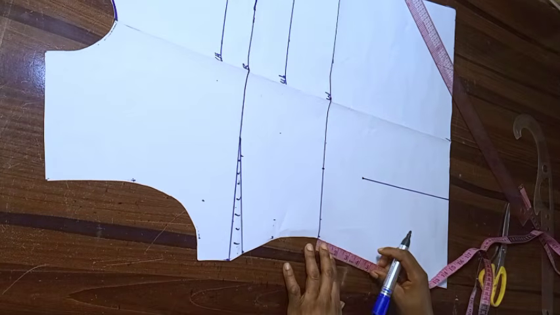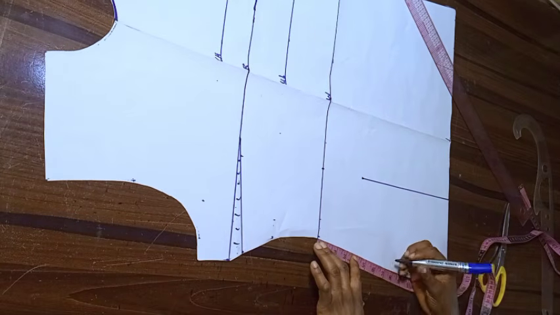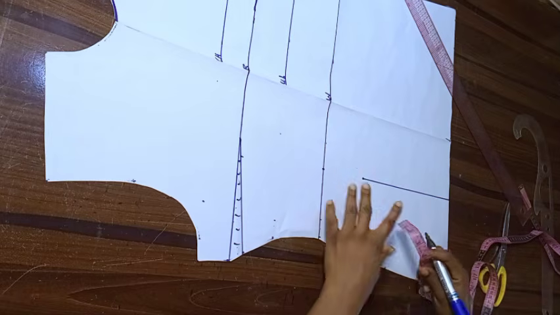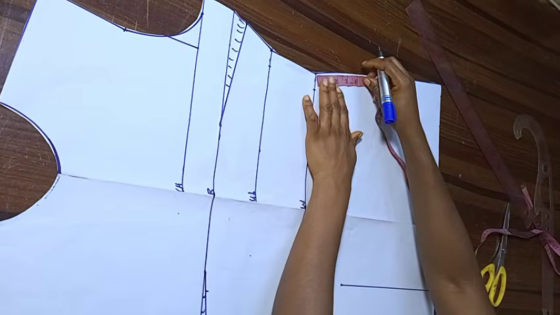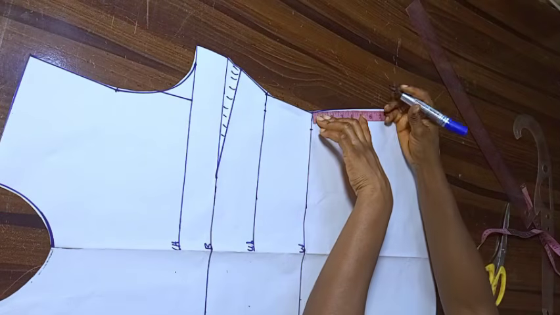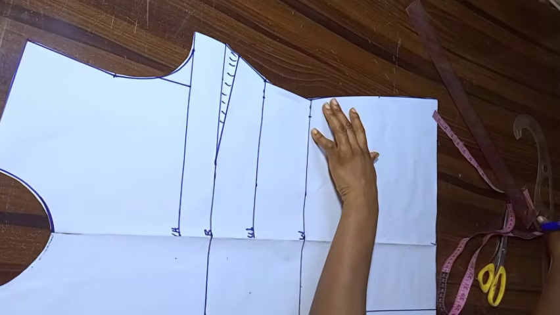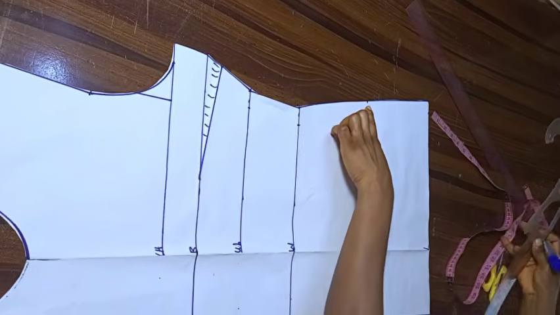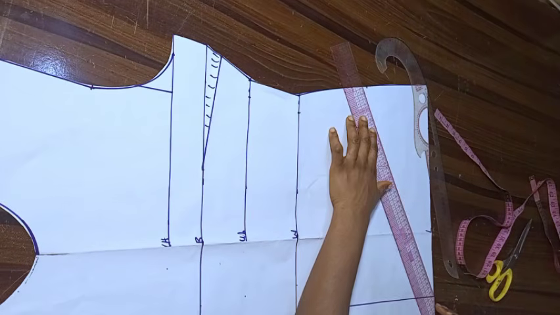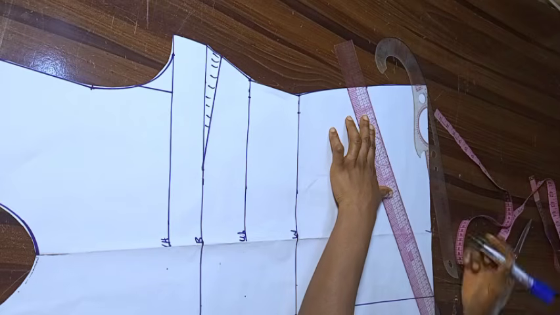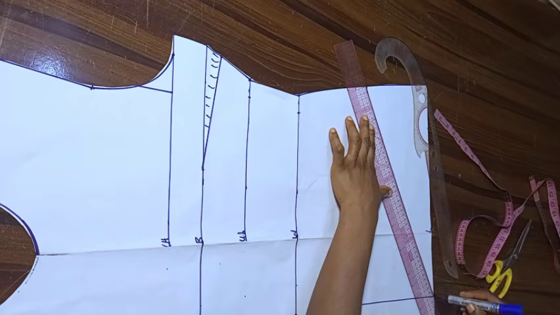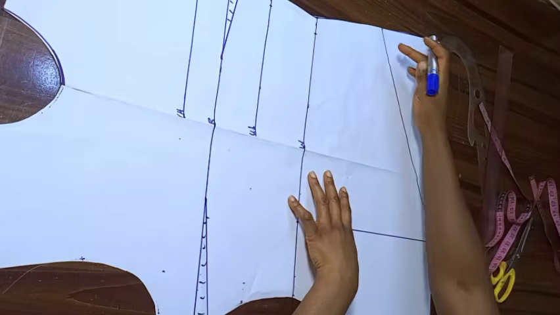So next, from this side, I'll come down by 7 inches. And from this other side also, I'll come down by 7 inches. And after that, I'll go ahead and connect it straight to the other point. You can make use of your curve ruler. I'm making use of a straight ruler, okay? And this is what we have over here.